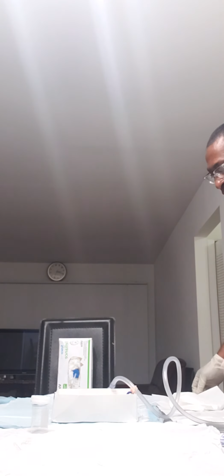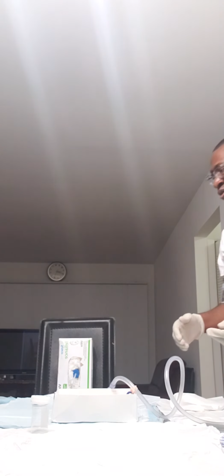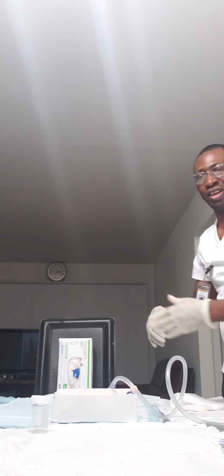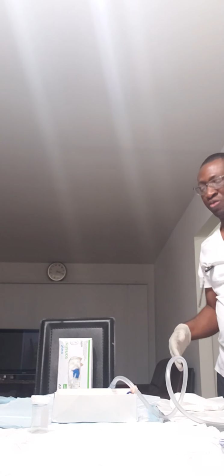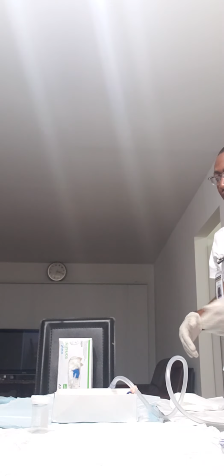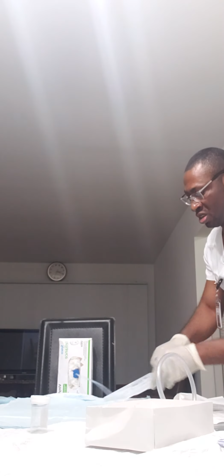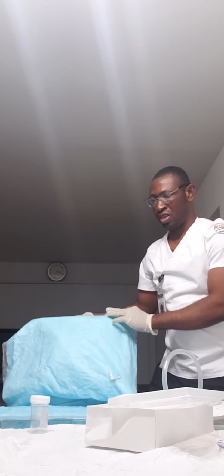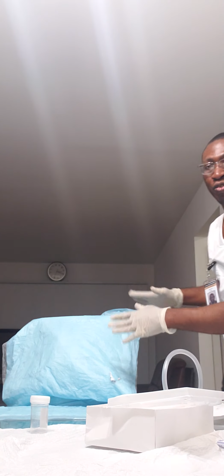When I'm done clipping it to the bed, the next thing I'm going to do is clean up my patient, do perineal care as needed, take off everything here, clean up the place and wipe it off. After wiping it off, the next thing I'm going to do is cover my patient. After covering my patient, I make sure he's comfortable.